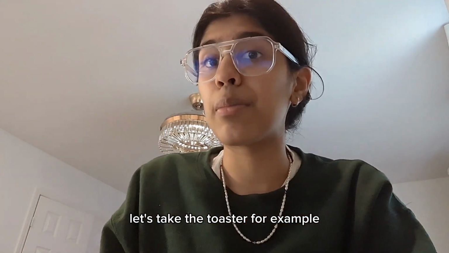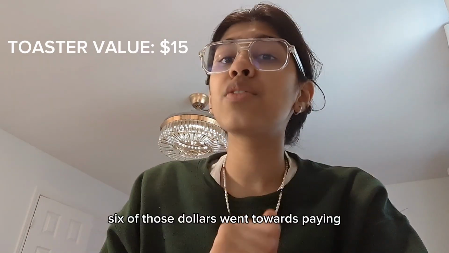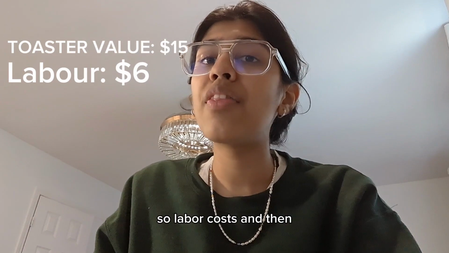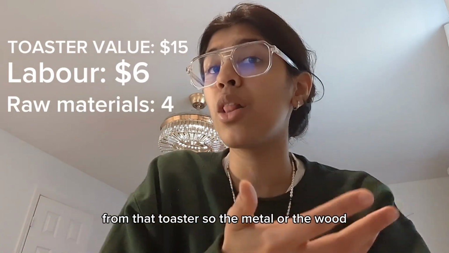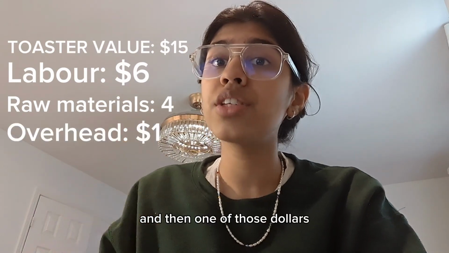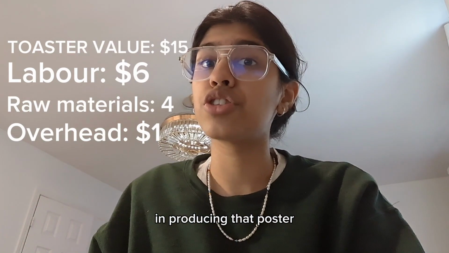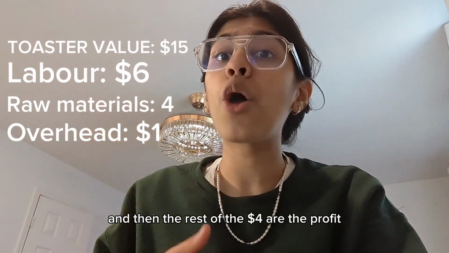Let's take the toaster, for example. If a toaster retails for $15, let's say 6 of those dollars went towards paying the people who made the toaster, so labor costs. Then 4 of those dollars went towards the raw materials for that toaster, so the metal or the wood. Then 1 of those dollars went towards paying the overhead in producing that toaster, so let's say the rent of the production facility. And then the rest, the $4, is the profit.